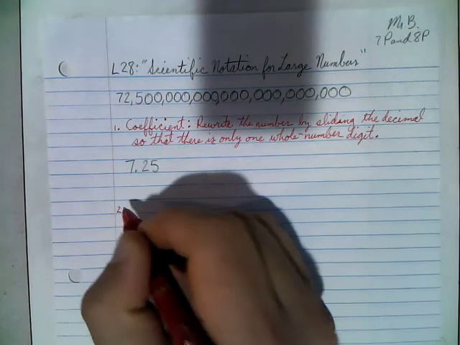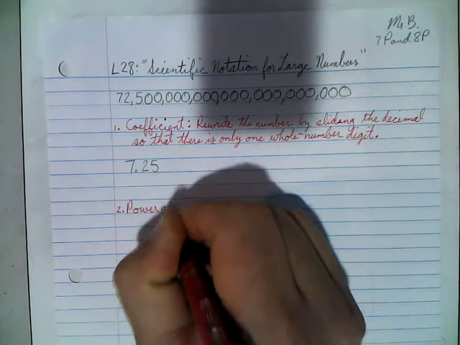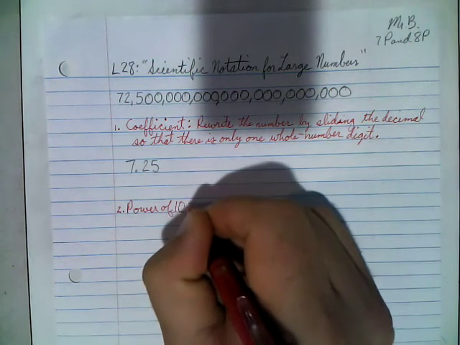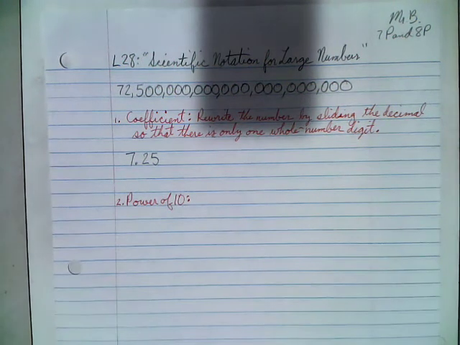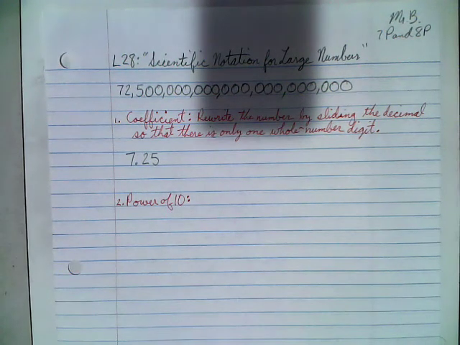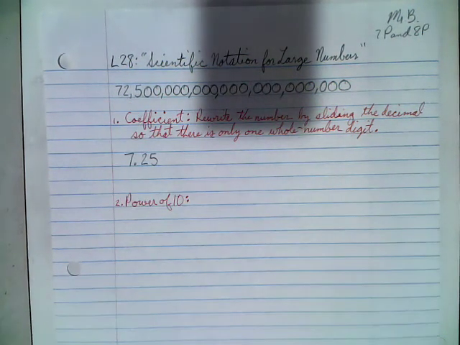Number 2 is the power of 10. When we move a decimal around, we move decimals by multiplying or dividing by powers of 10. So essentially what we just did is we divided this number by a gigantic power of 10, because we moved that decimal a good number of times. So what we need to do is we need to counter that. We need to balance that out.